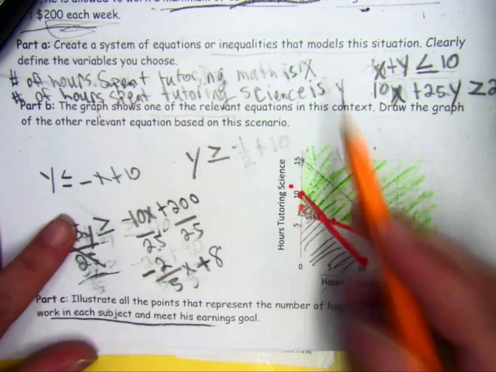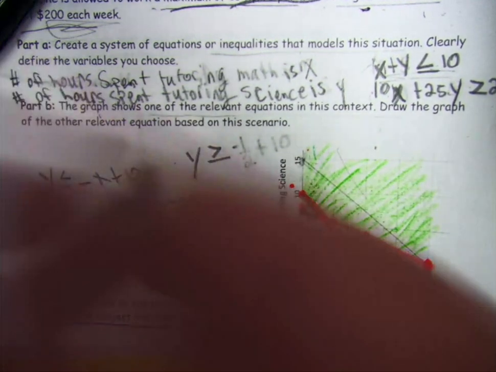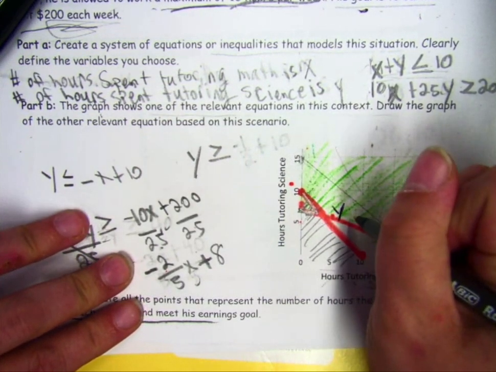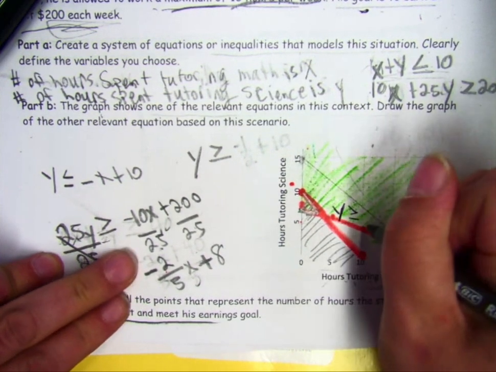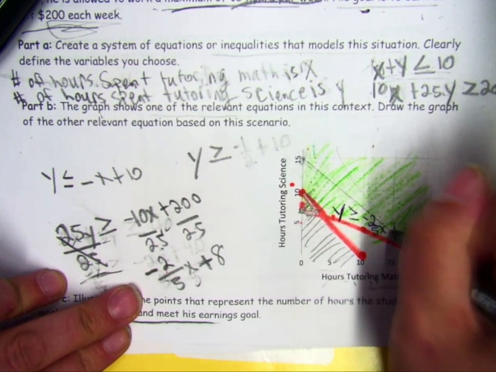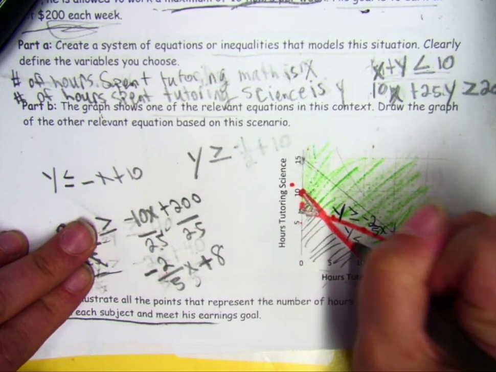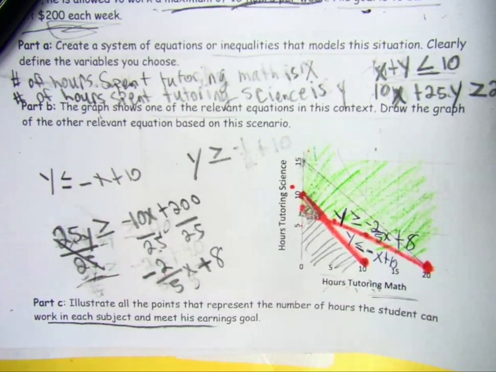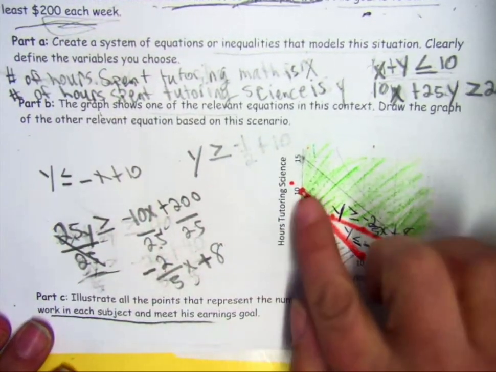Remember that this line is y is greater than or equal to negative 2 over 5x plus 8. And this line is y is less than or equal to negative x plus 10. Okay? Just so you see that. These are the points. That's illustrated. What they mean by that is shade.